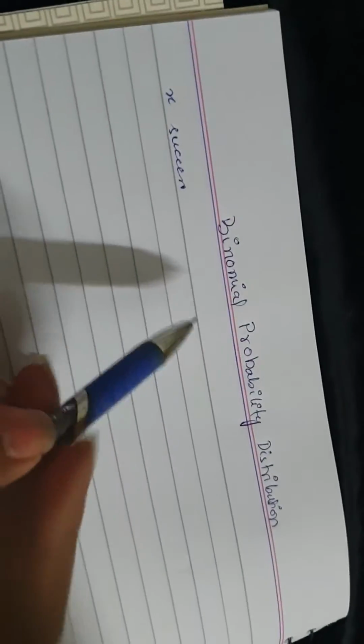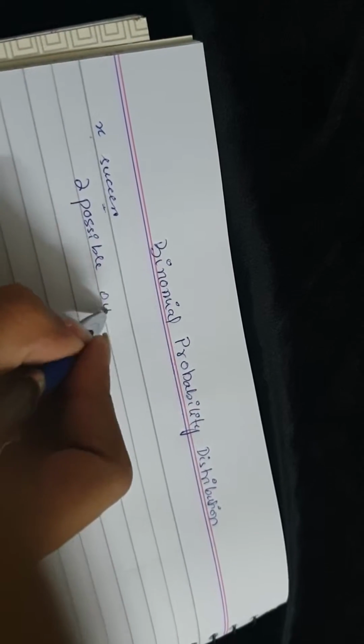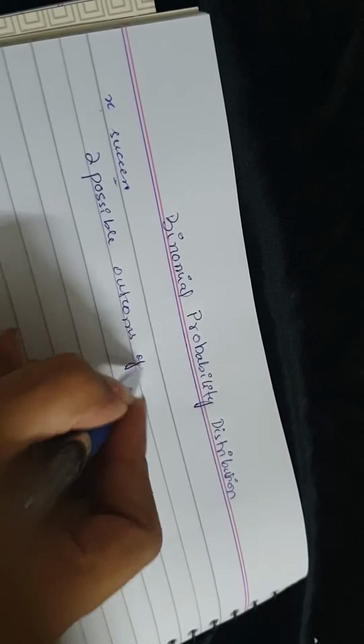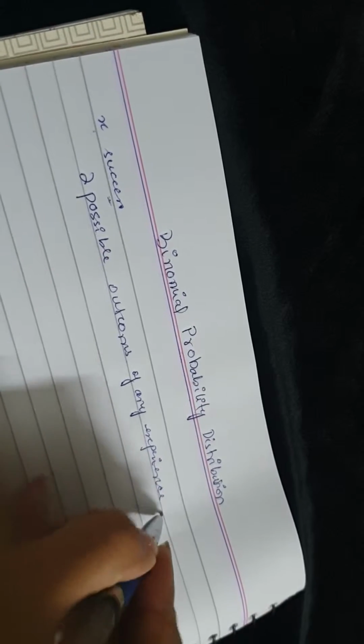Hello everyone. Today we are going to discuss the binomial probability distribution. X successes is part of the binomial distribution. Wherever there are two possible outcomes of any experiment, we call it binomial. For example, take lights as an example. There are two options for lights, either on or off. We can turn on the lights or we can turn off the lights. So two possible outcomes give us the binomial distribution.